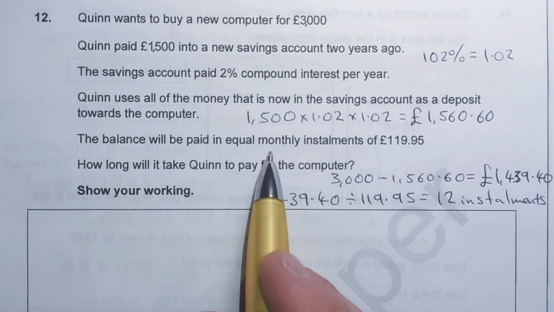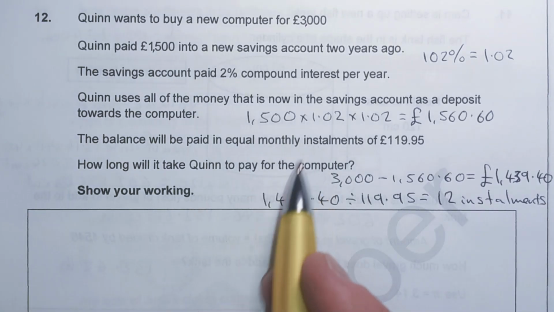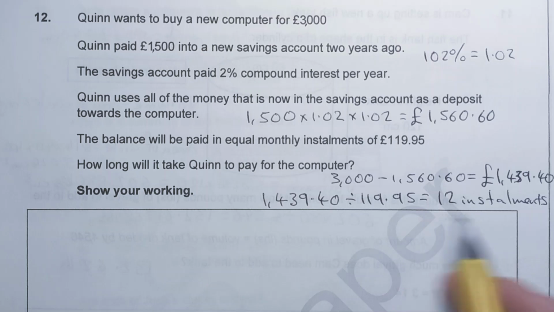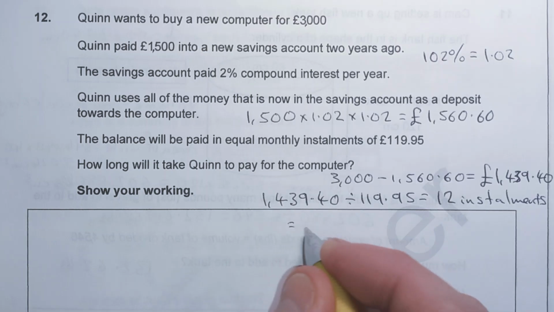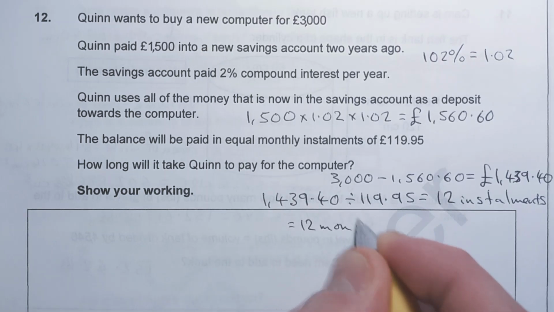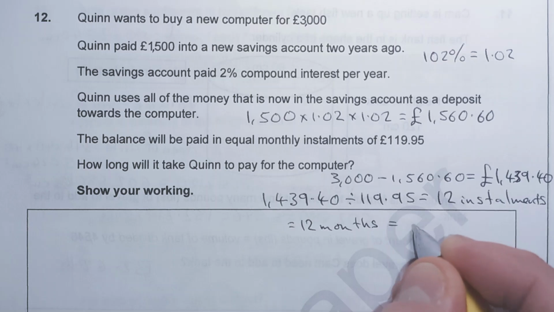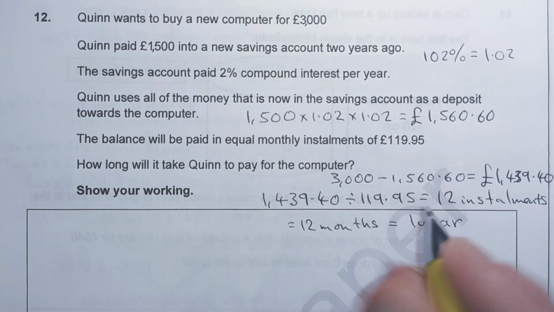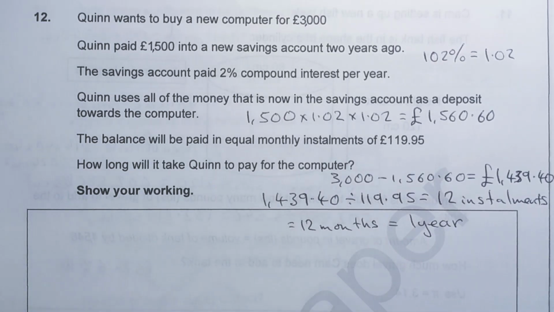Each instalment is a monthly instalment, so 12 instalments. Don't leave it there. So the answer is either going to be 12 months or 1 year.